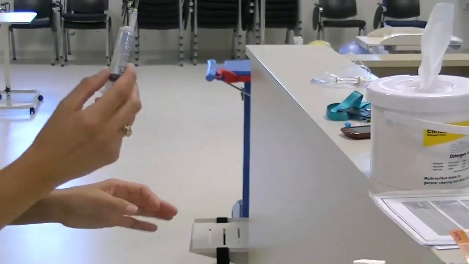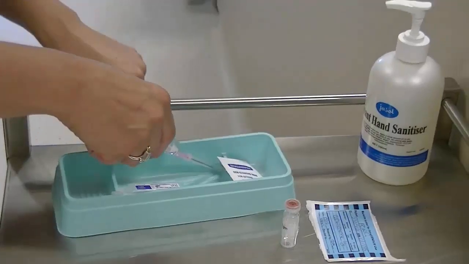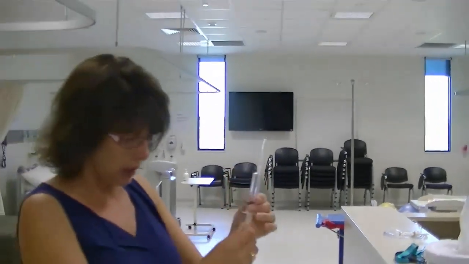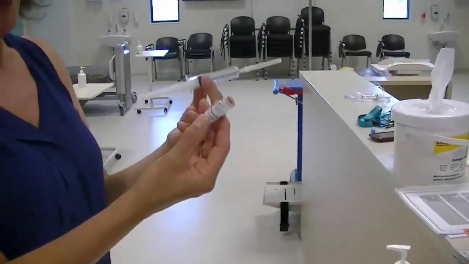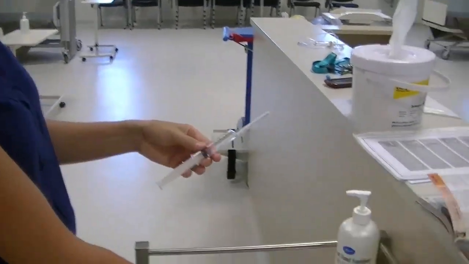Now I'd previously done my calculation and I knew that I had to administer the whole 1 gram, so that would be 1,000 milligrams over 1,000, and I've got 10 mils of water, so I need 10 mils.